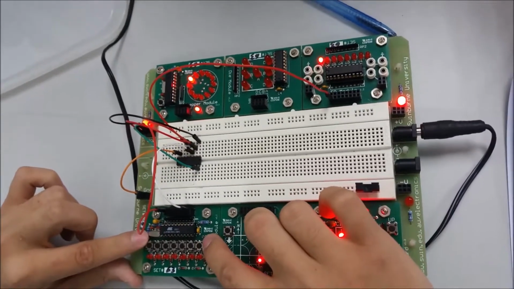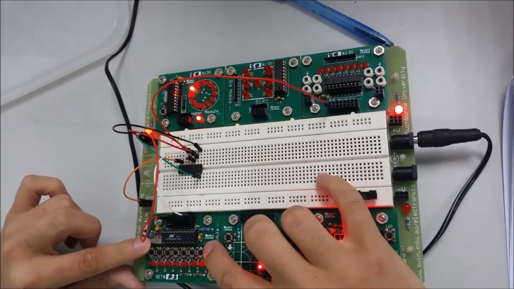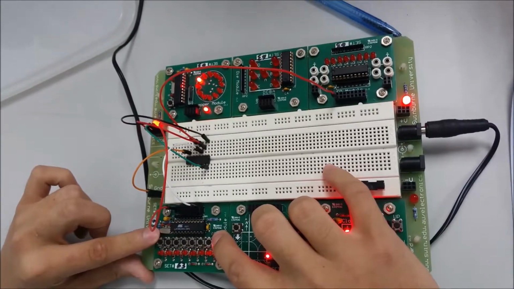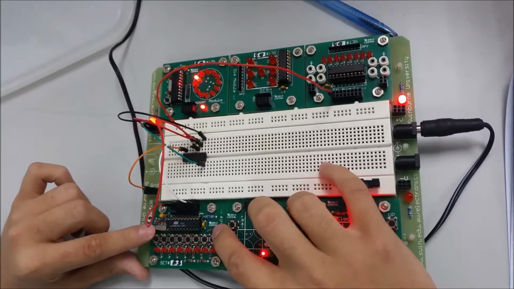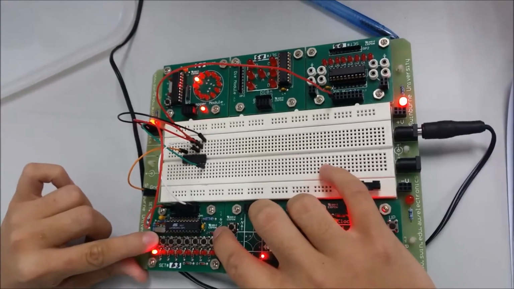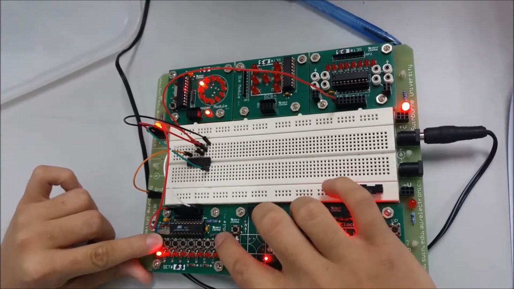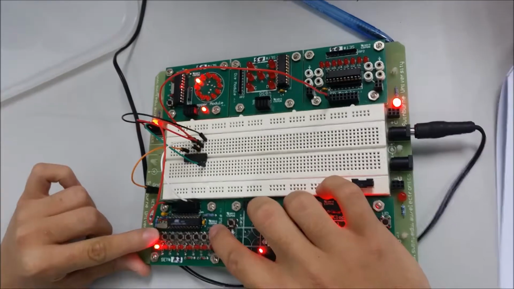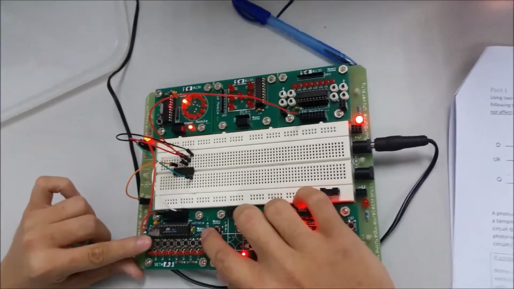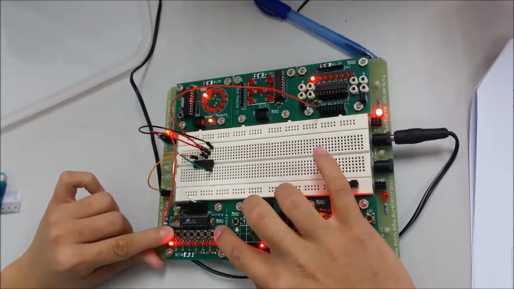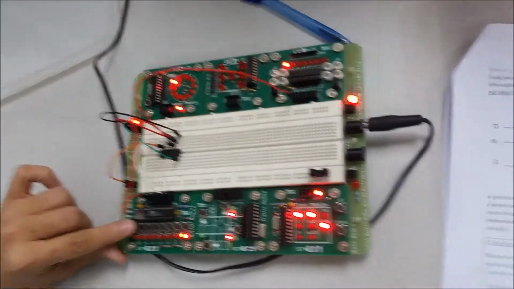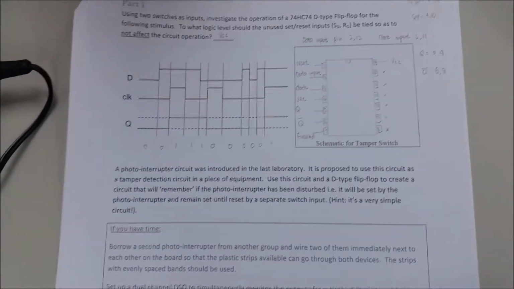When my clock input is high, my D input is low, the output is low. When both of the inputs are low, my output is low. When D input is high, clock input is low, my output is low. When both inputs are low, it's still low. When both inputs are high, it goes high. This is my result. Thank you.